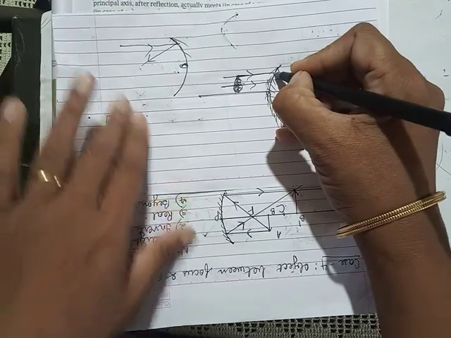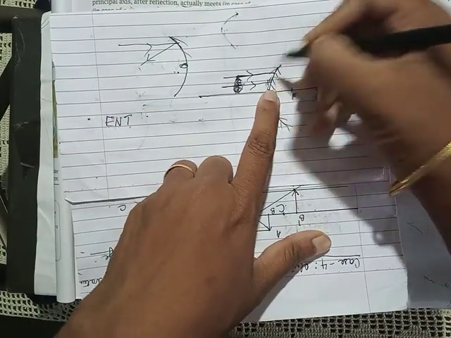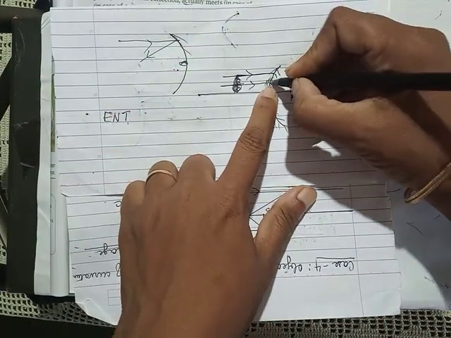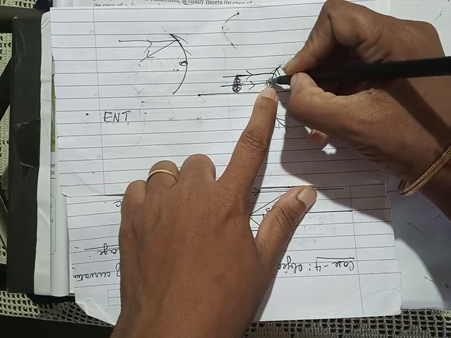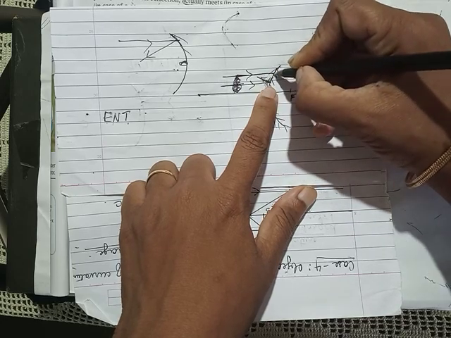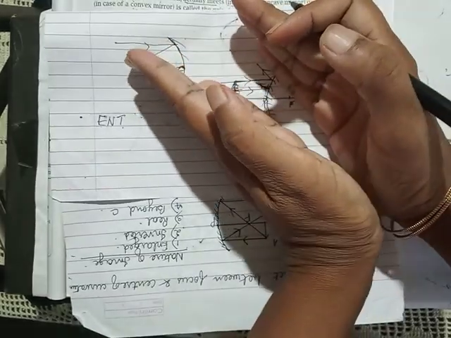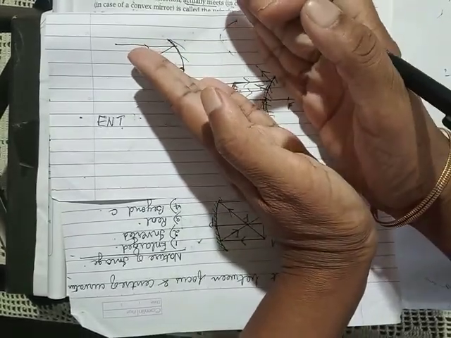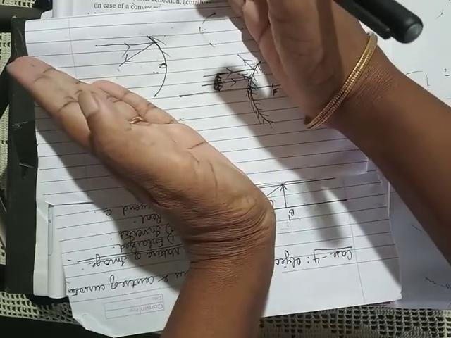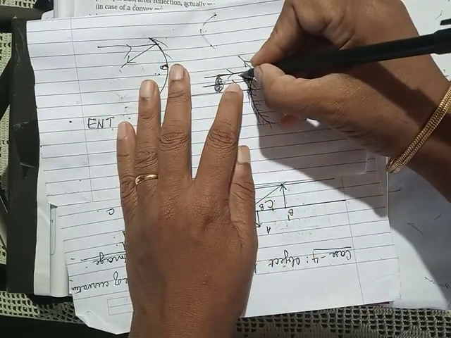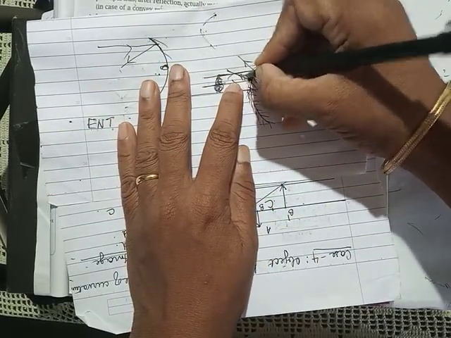Because of the shape, the rays will get reflected and they will go away from the mirror, or diverging. We saw it. So one ray will go like this, another ray will go like this. The reflected rays, if you extend them, are going to go away from each other. They are not going to meet anywhere. So the distance between them only keeps on increasing.